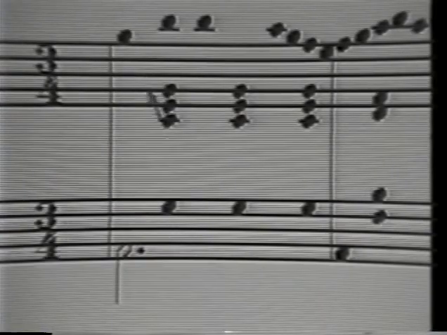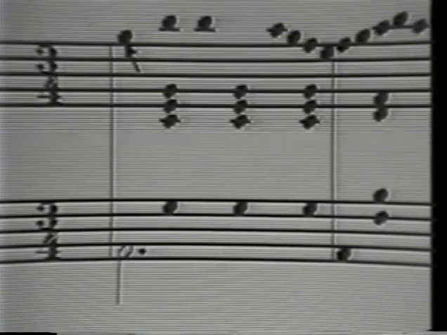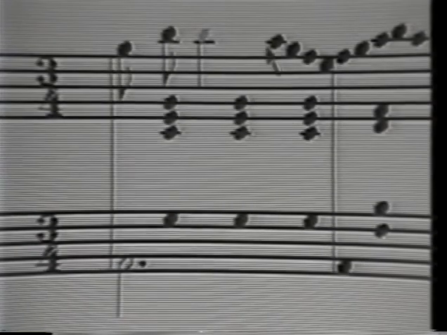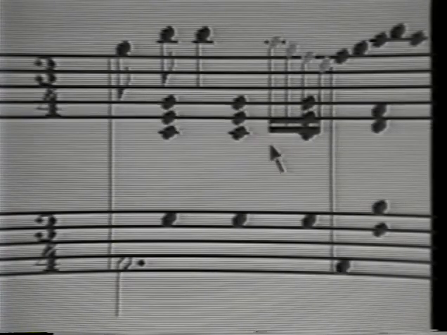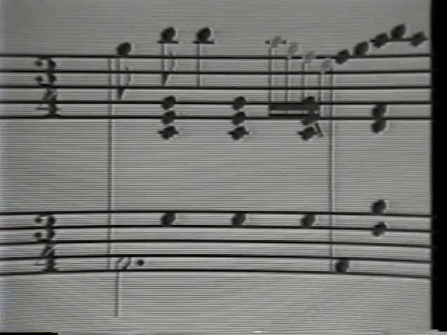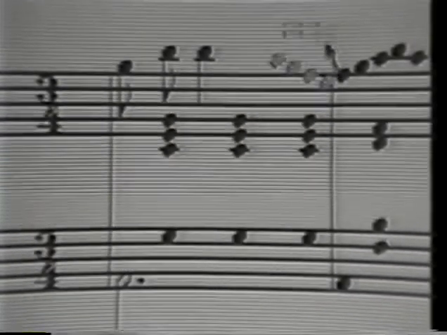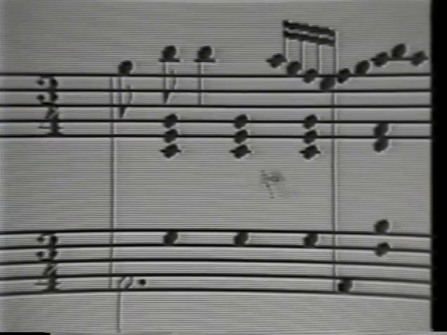We can continue with the melodic line up here. This should be an 8th note, this should be an 8th note, that should be a quarter. These all should be 16ths, and all should be beamed. If I want, I can move this beam up like that and tilt it.